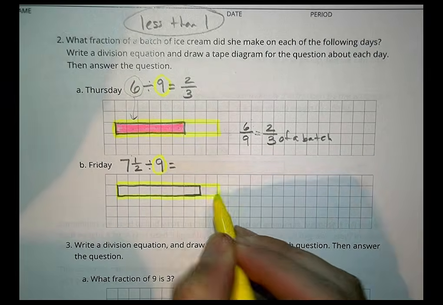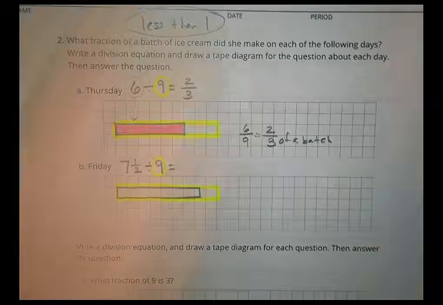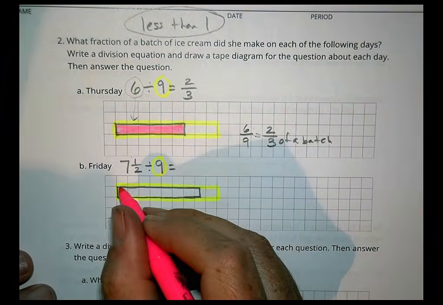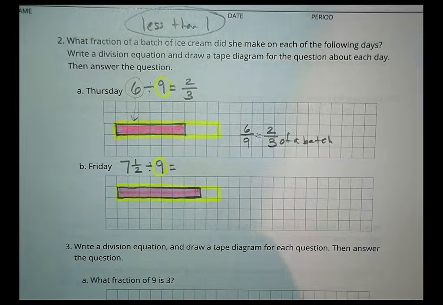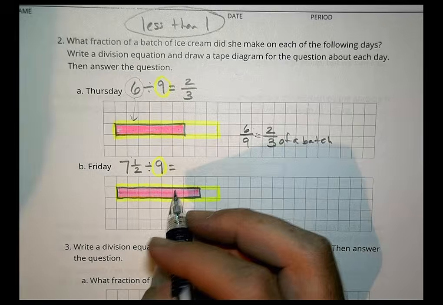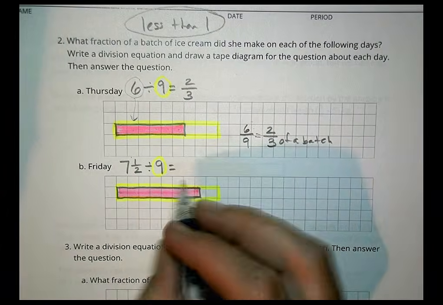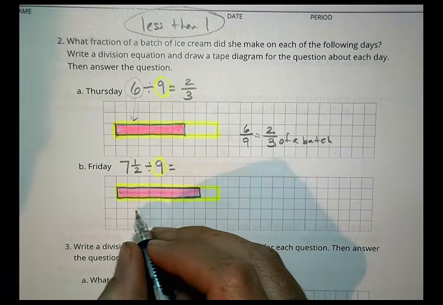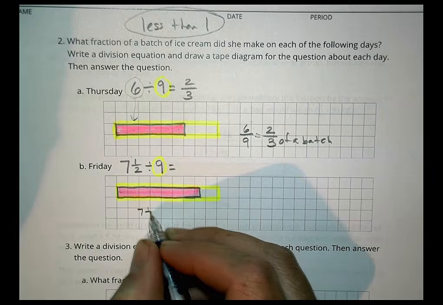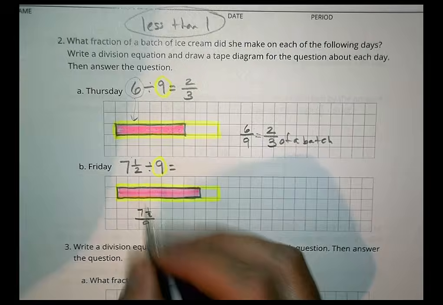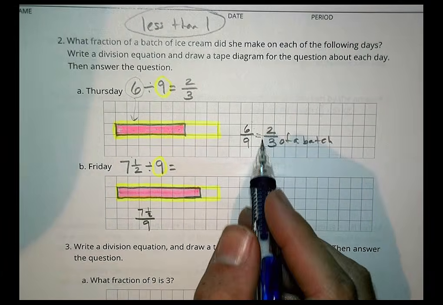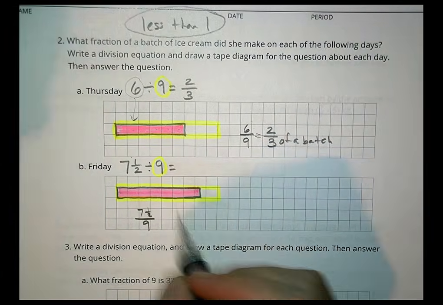And so what we can tell is that this is going to be less than 1 because we don't even fill up the whole group, do we? It's definitely going to be less than 1. And again, the tricky part is that I have 7.5, or if you wanted to write a decimal, you could, but what I have right now is 7.5 out of 9. That doesn't really work as nicely as 6 out of 9 does it, okay? So it's hard to really see what that looks like.